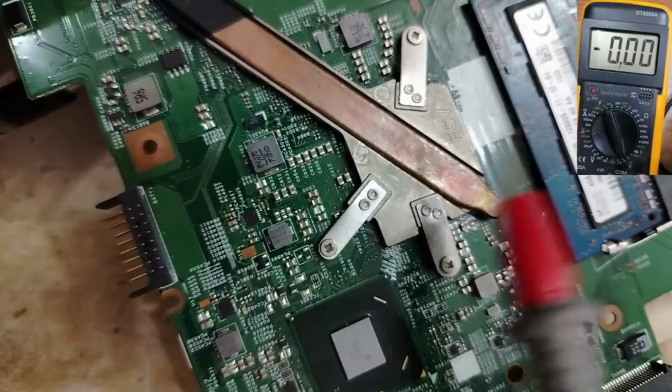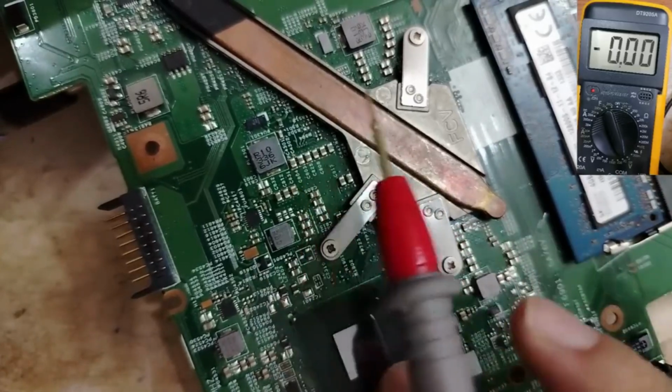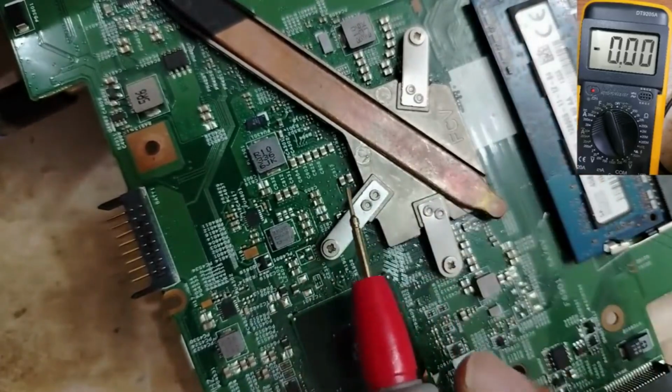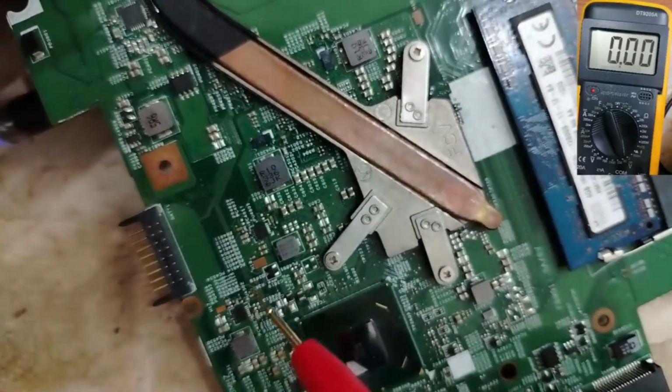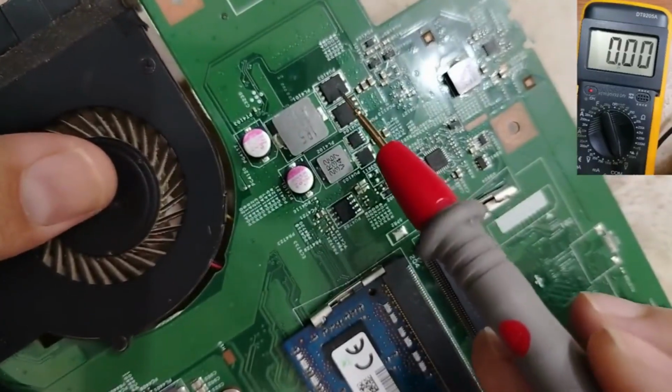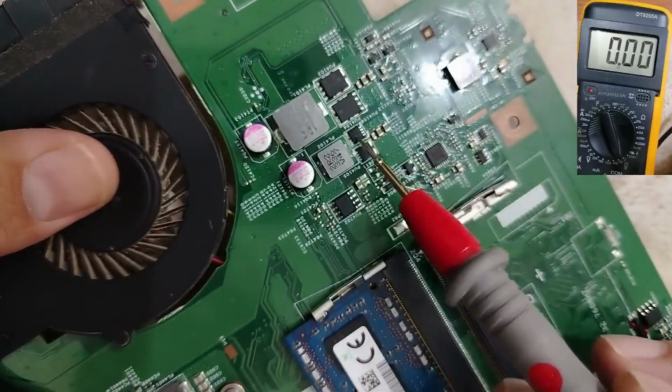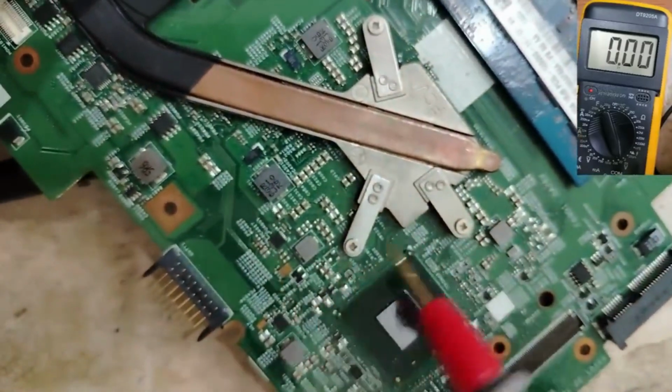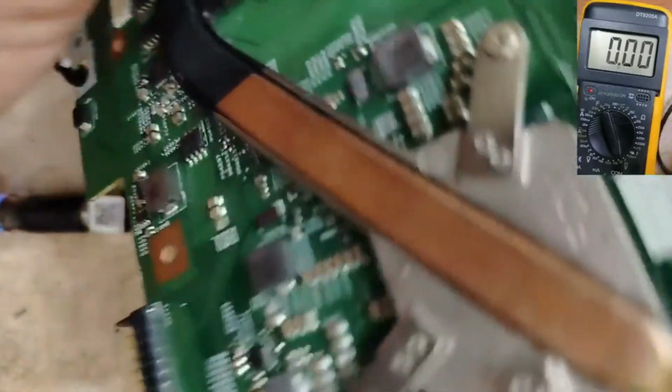Okay, the same thing for the processor circuit. So for the processor, the same thing. We have to find the main voltage, 19 volt. So let's check if we have MOSFETs. Always look for MOSFETs like this or like these small MOSFETs. Okay, so we don't have MOSFETs here. Let's see the other side.